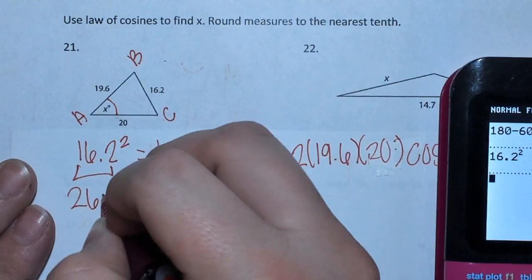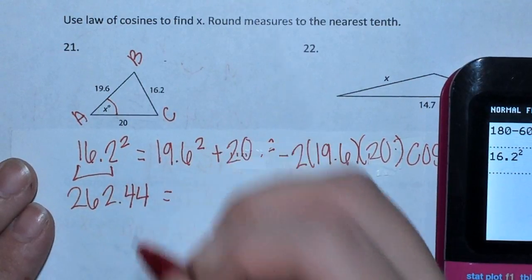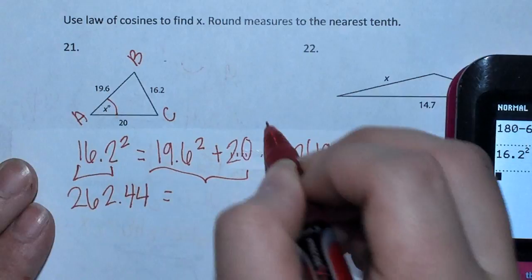So I got 262.44 equals. Now I'm going to do all of this chunk right here together.